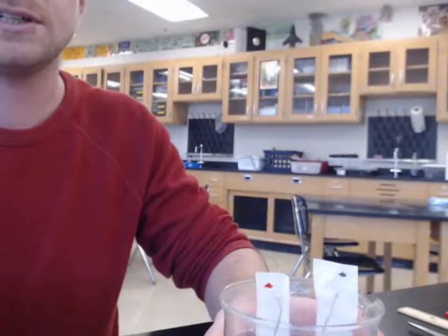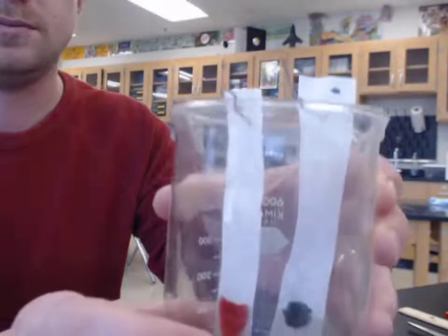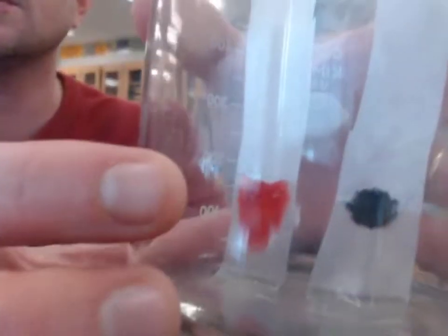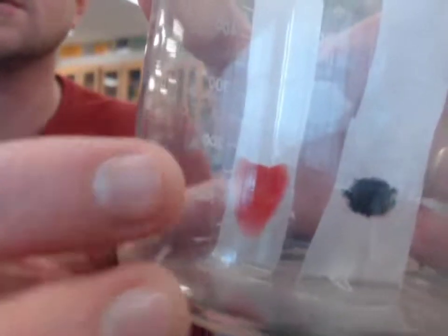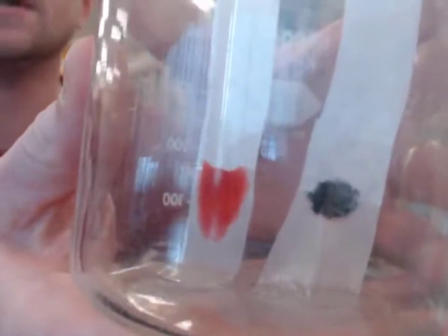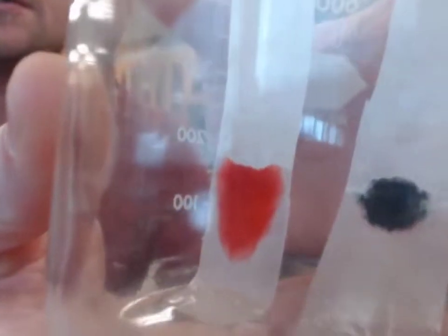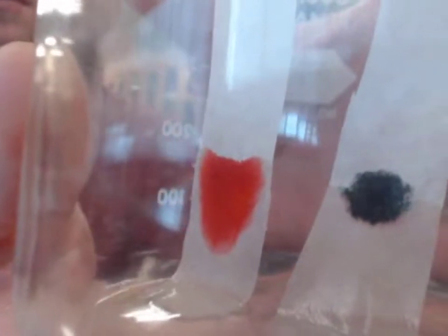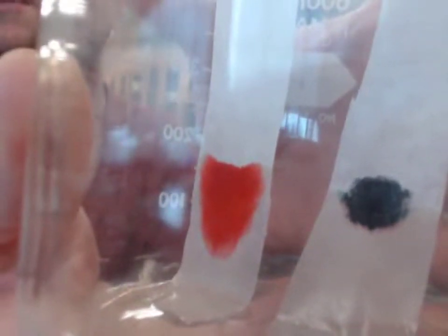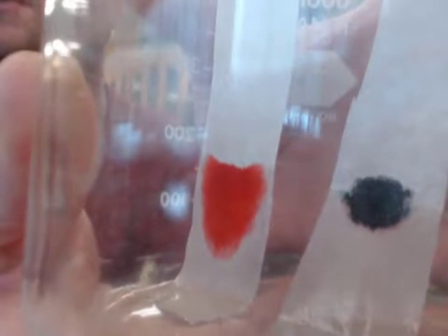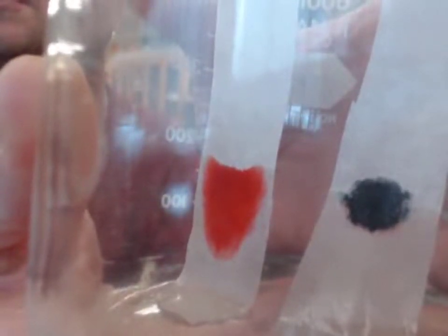Alright, it's been a while. I'm going to carefully lift this up so we can see a little more close up what's going on, especially with the black ink. I don't want to tilt it too much. The black ink, there's actually some color in there. It looks kind of reddish orange near the bottom, a little kind of greenish in the middle right now.